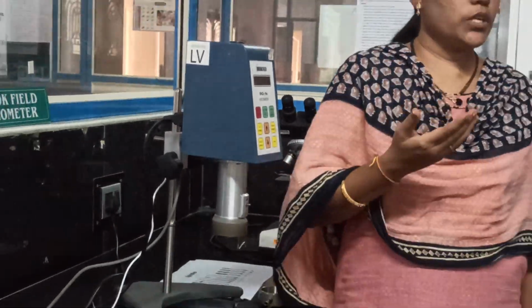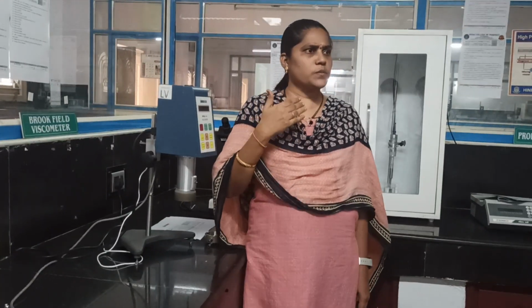If viscosity is more, the rotation of the spindle will be less. If the viscosity is less, the rotation of the spindle will be more. Like that we can measure the viscosity of the dosage forms. Whenever there is a resistance offered, it will give the signals in the form of torque. It will produce the torque on the surface of the sample.